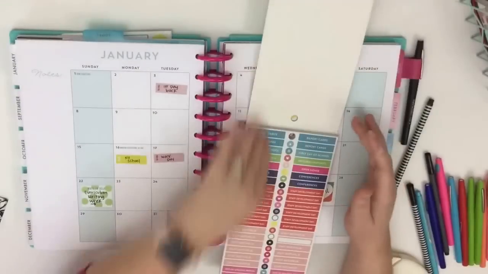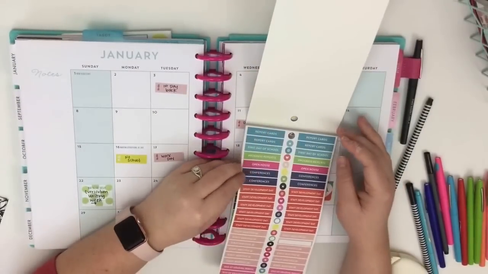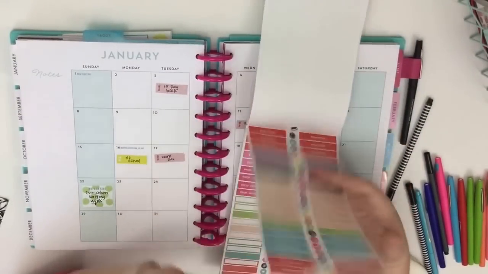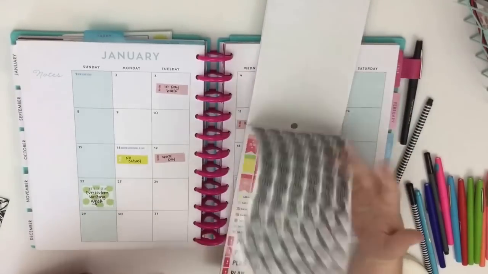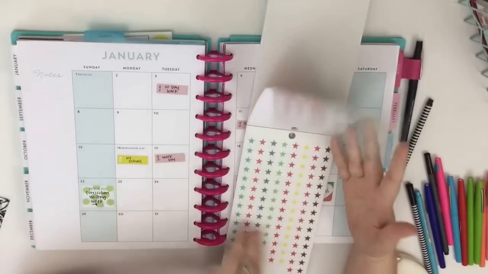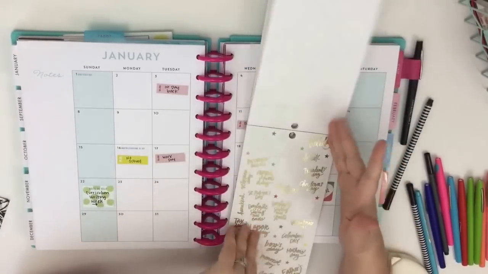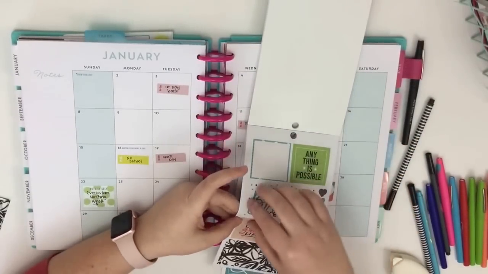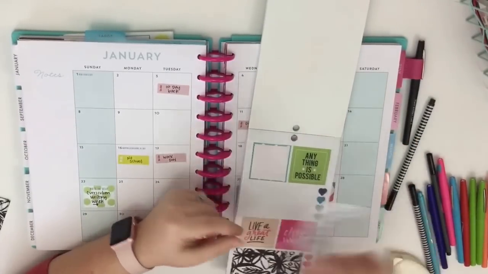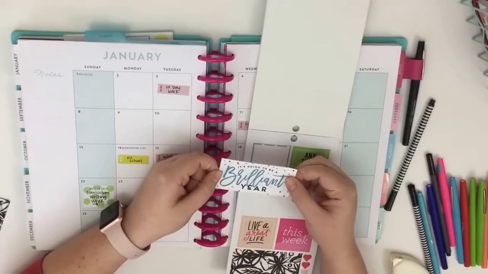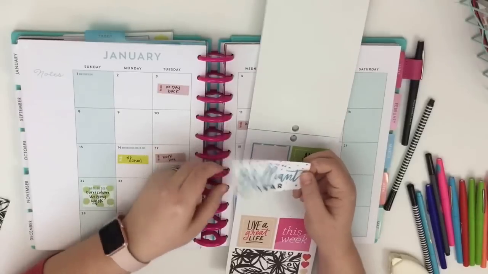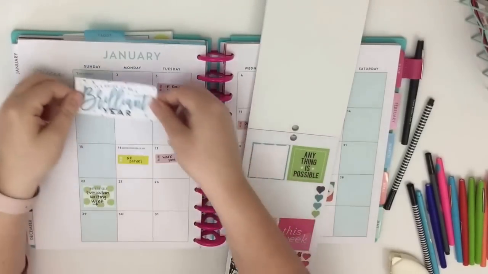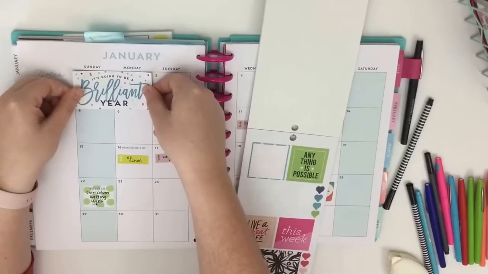So I'm going to start by looking at the big sticker boxes that are available in this book, because I think it will help me decide just exactly what I want to do. Now here it says it's going to be a brilliant year. Which I really like, because even though it's still the same school year, it is a new calendar year. And I think that these fit perfectly in these two boxes.